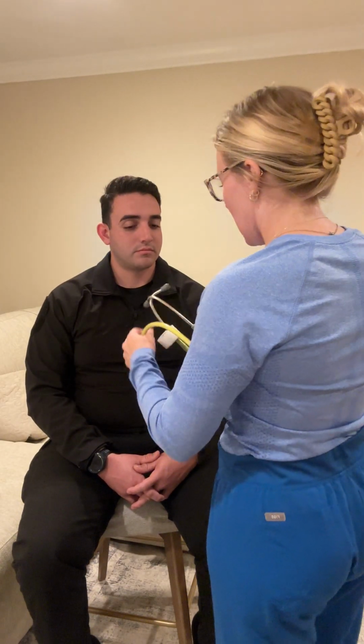No bruits and thrills heard in your carotid pulse when we auscultated that. Your AP lateral ratio is 1 to 2, which is within normal range. So we're going to move on to our cardiac assessment. We are going to auscultate for all of our cardiac sounds, and I am just going to list them off as I perform them. So as I auscultate, I'm just going to say what they are and where their location is.